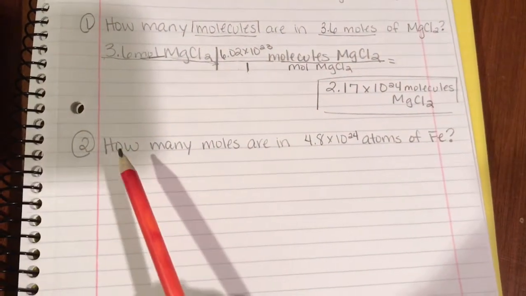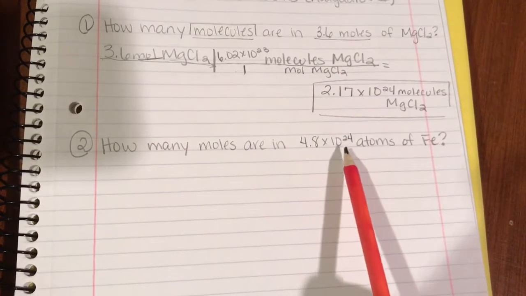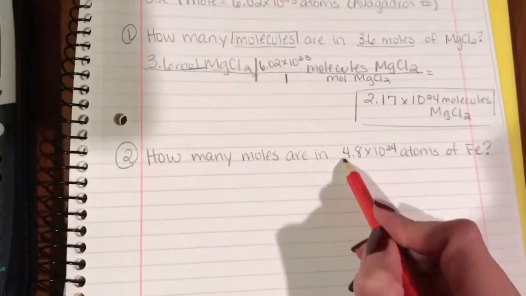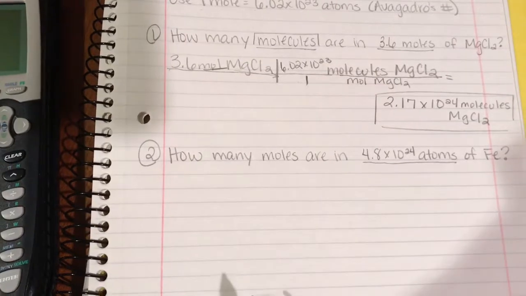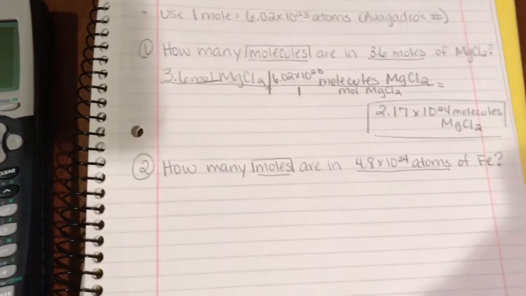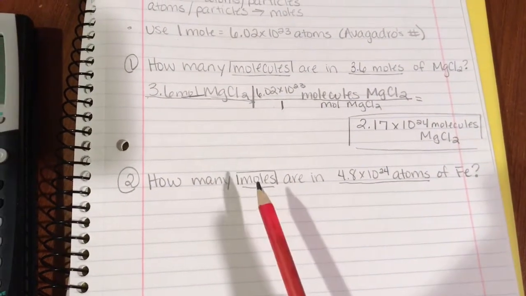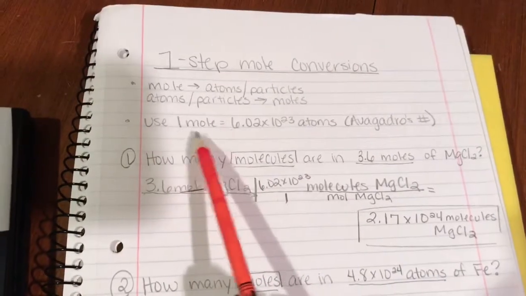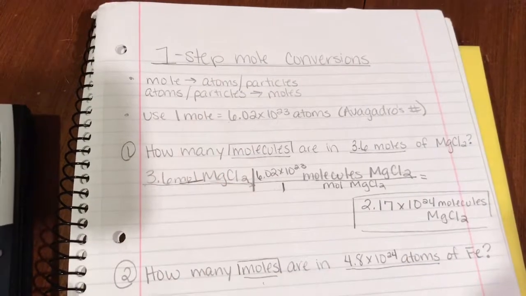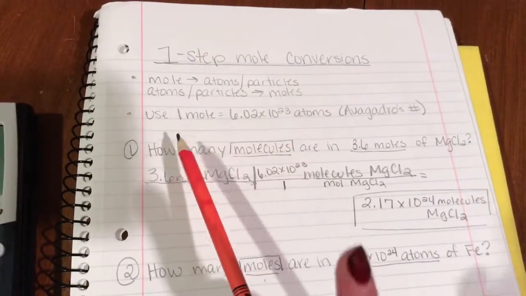Example number 2 asks us how many moles are in 4.8 times 10 to the 24th atoms of Fe, of iron. So I'm starting with 4.8 times 10 to the 24th atoms, and I'm trying to go to moles. Again, I'm going from atoms to moles, and it's a one-step problem because I have a conversion factor up here that has moles and atoms in it, so it's just one step.